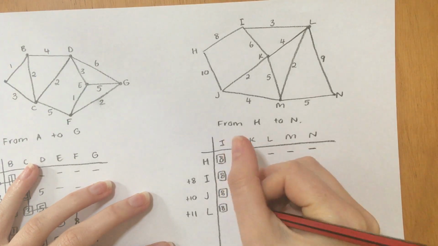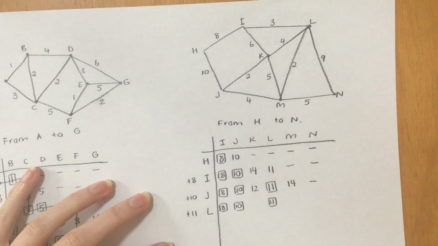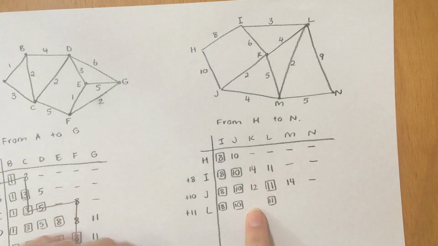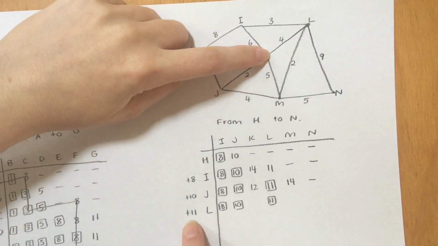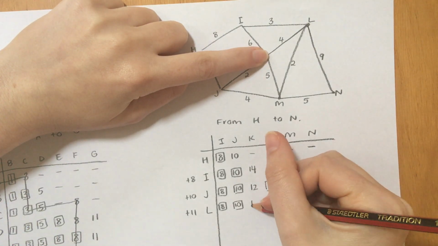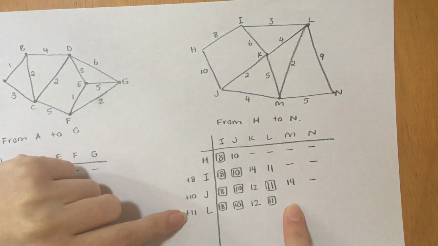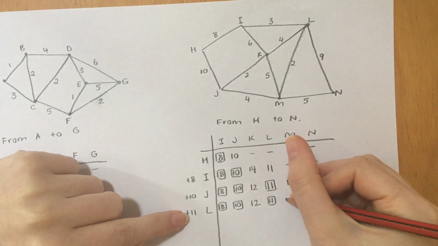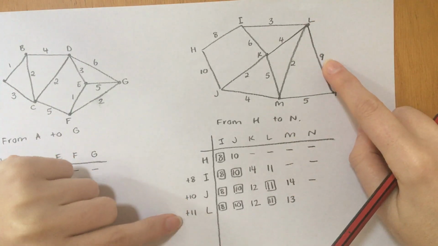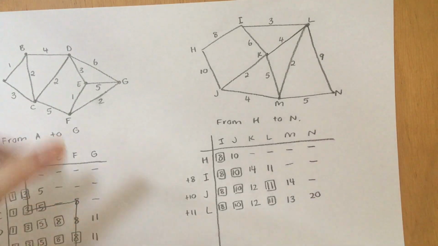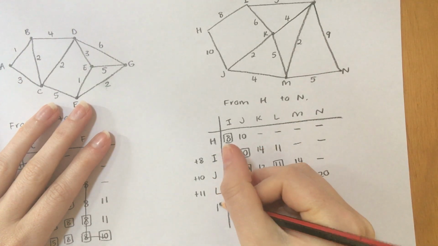Copy down all your boxed numbers, which is those 3, and go from there. So L to K. L to K is 4, and 11 makes 15, but that's bigger, so I want to keep it as a 12. L to M is 2, and 11 makes 13, which is smaller, so I do want to write that down. And then L to N is 9, and 11 makes 20. Box our smallest number, which is 12. So we're heading to K next with a plus 12.